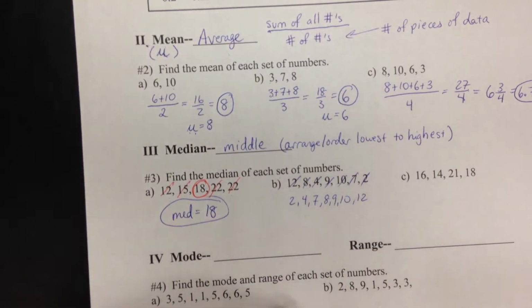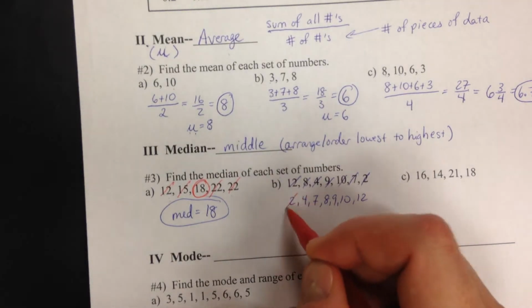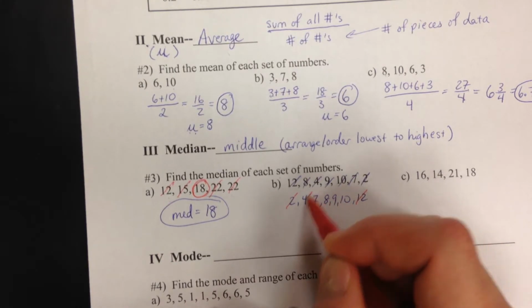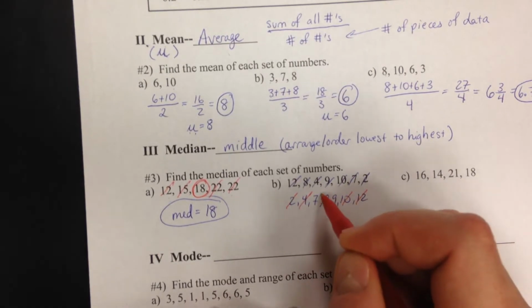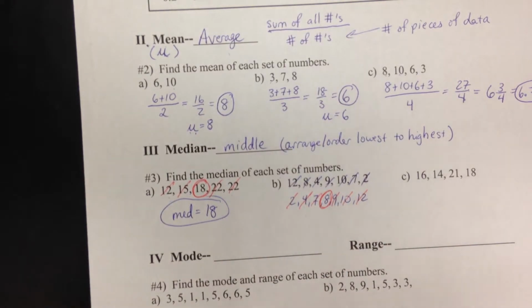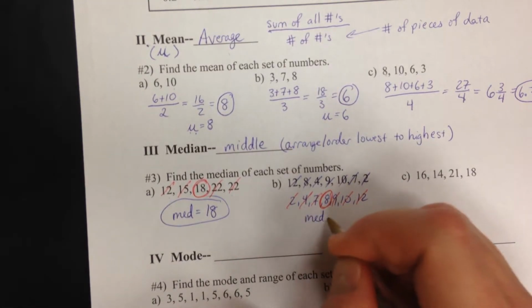Okay, so we want the number in the middle. Cross off the ends, 2 and 12. Cross off the ends, 4 and 10, 7 and 9, and there's only 1 number left over. That's 8. The median is 8.